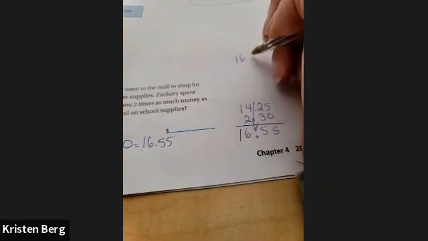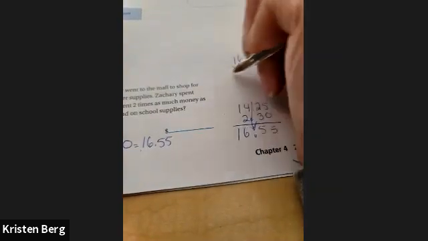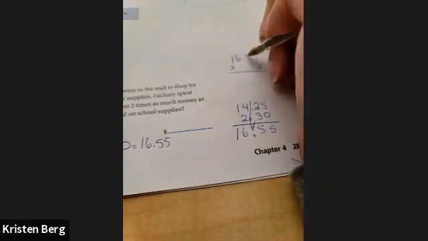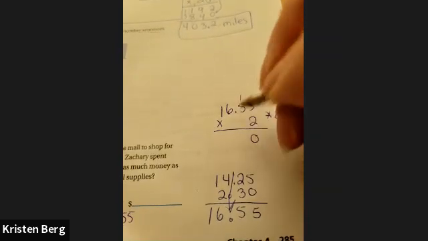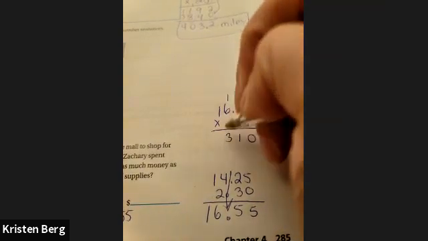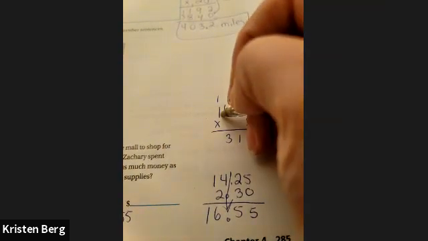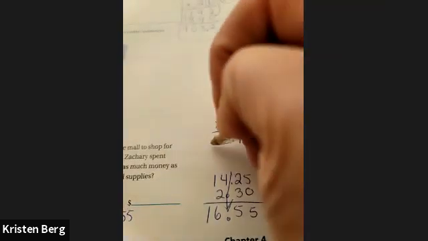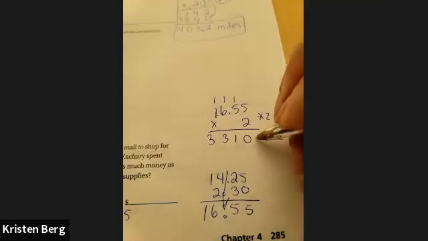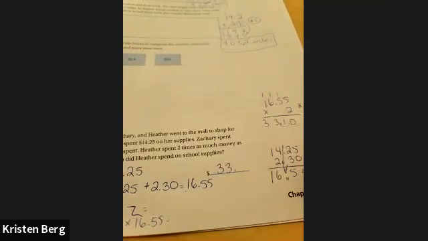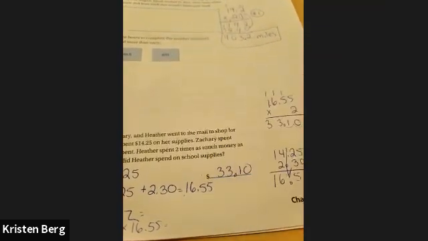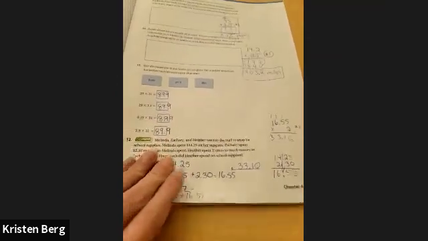So that means you would do 2 times $16.55 to figure out what Heather's is. So I'm going to do that up here. $16.55 times 2. That means I would move it in 2 places because there are 2 numbers after this decimal. So that would be 10, carry your 1. 10 plus 1 is 11, carry your 1. Then 2 times 6 is 12, plus 1 is 13, carry your 1. 2 times 1 is 2, plus 1 is 3. And then you move it in 2 places. So your answer is $33.10 is what Heather had spent.